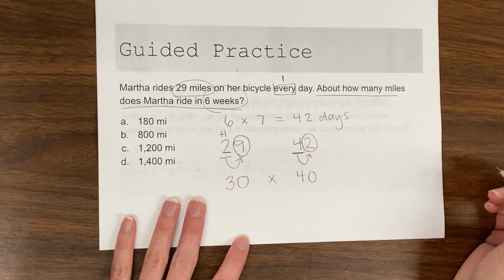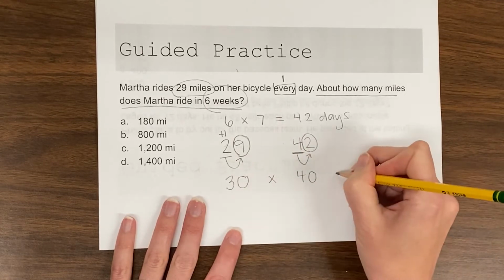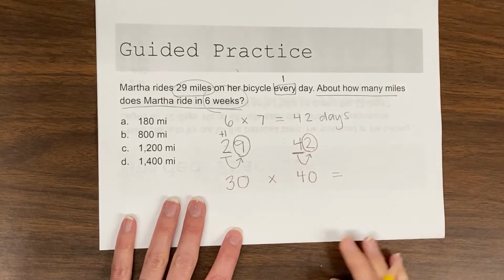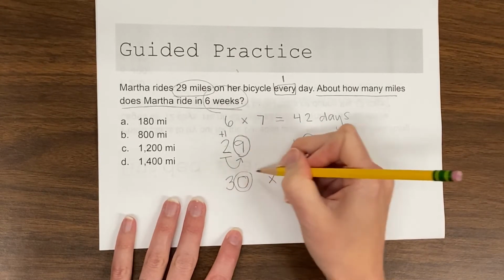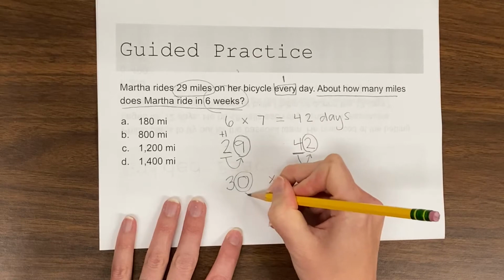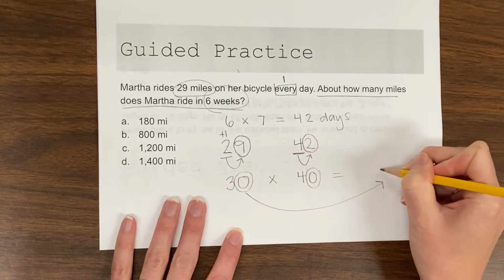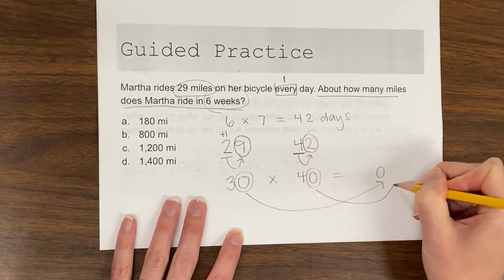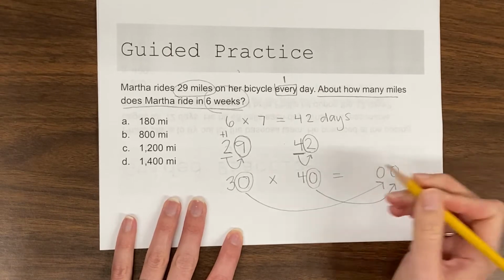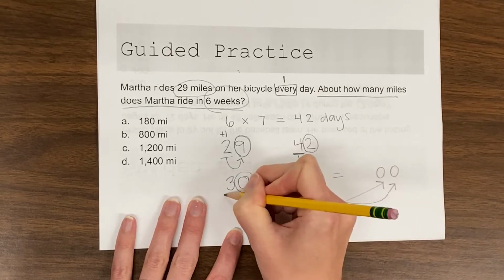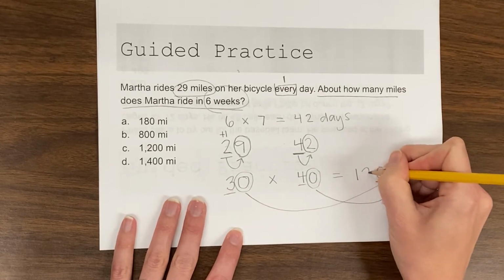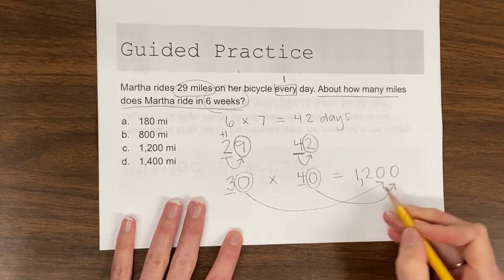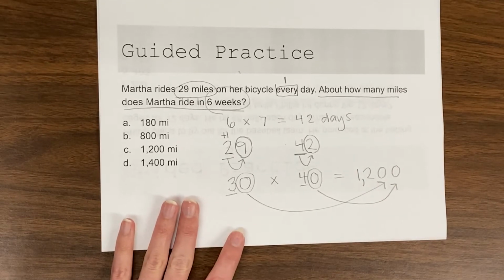Now I can multiply these to get an answer. So when I'm multiplying by multiples of 10, I can take these zeros out, go ahead and move them to my product, and then all I'm left with is multiplying this 3 times the 4. 3 times 4 is 12. So that gives me a product of 1,200 miles.